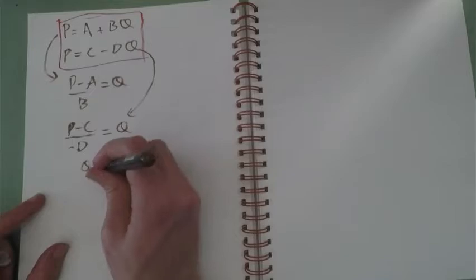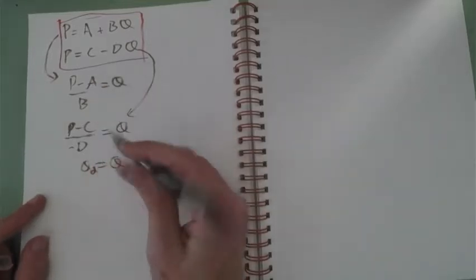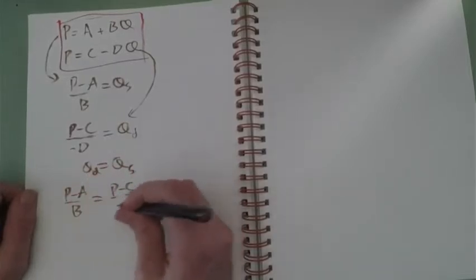All right, QD equals QS. This one we said was D. This one is S. Right, so if both of these quantities are going to be the same, we're going to have something dealing with some price. So P minus A over B equals P minus C over negative D. All right, what can we do with this? Well, we want to solve for P.